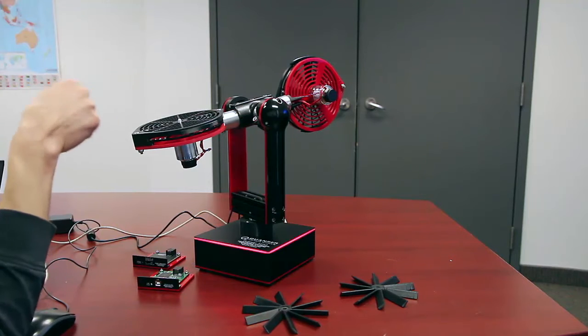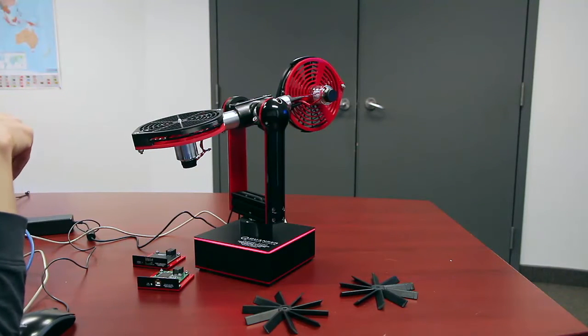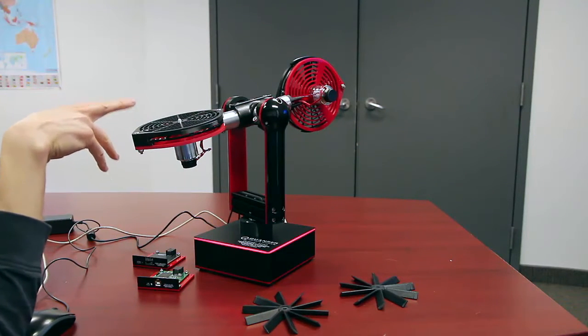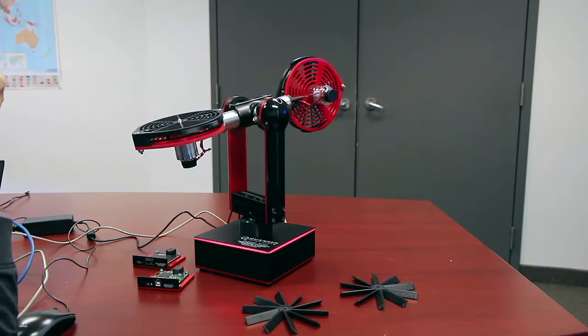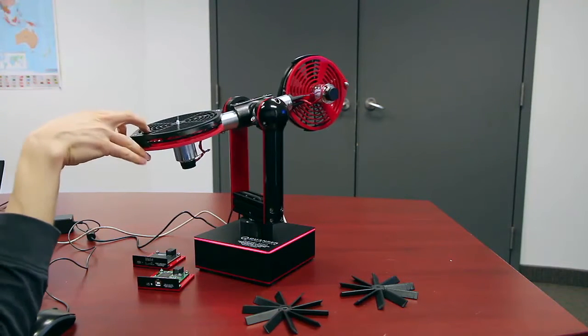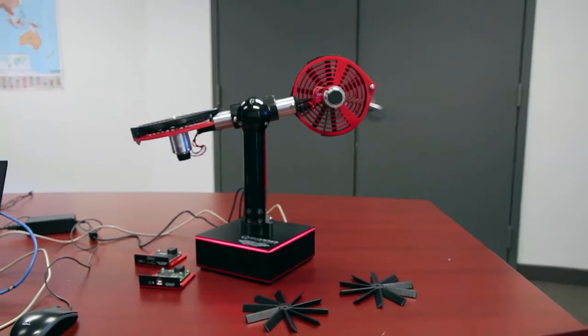The other really neat thing about the AERO is that we have an IMU. It has a 3-axis accelerometer and a 3-axis gyroscope. That allows you to do a number of other experiments such as attitude estimation and observer design.